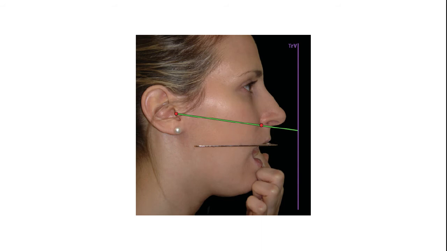For ideal aesthetics, the sagittal maxillary occlusal plane from the anterior maxillary incisor edge to the posterior molar cusp tips should be approximately parallel to the Camper's plane, which is also termed the ala-tragal or nasotragal line, which runs from the middle of the tragus of the ear to the nasal ala base.